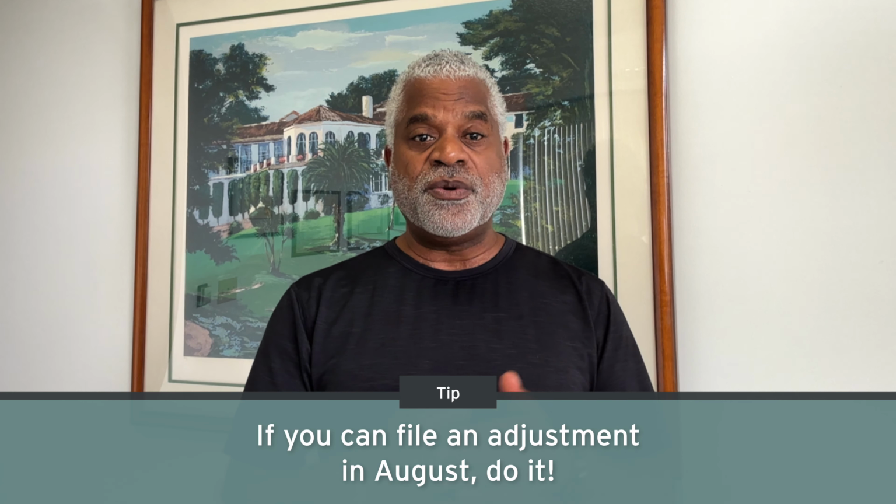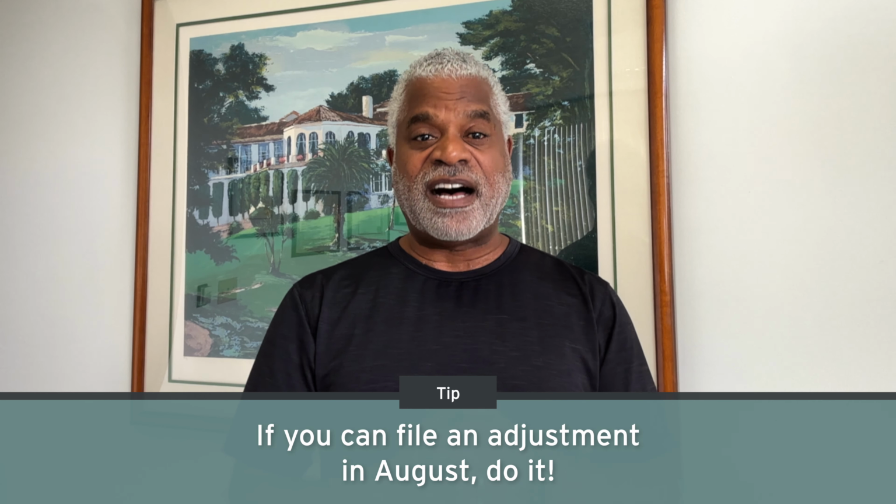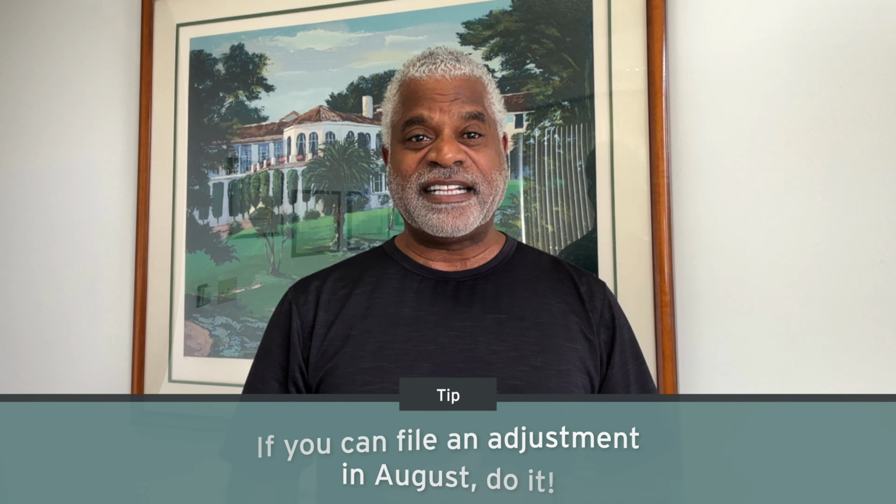All right, good news. August visa bulletin, no retrogression. What does that mean? The dates did not go backwards, all right? They stayed in place. Look out for September. They say the dates may retrogress, so if you have an adjustment that you can file in August, file it. Don't wait, okay? That's some good news.